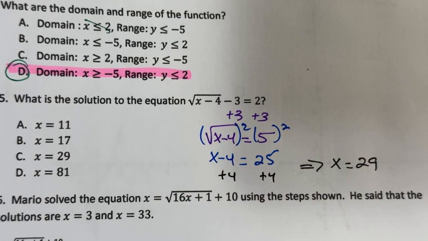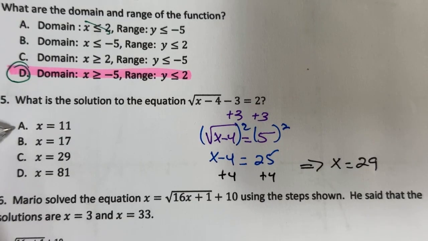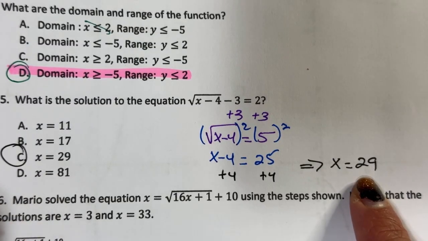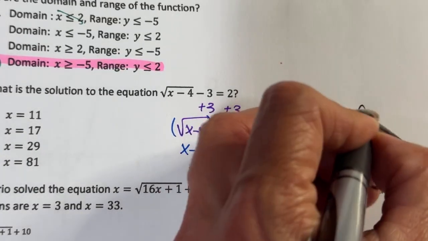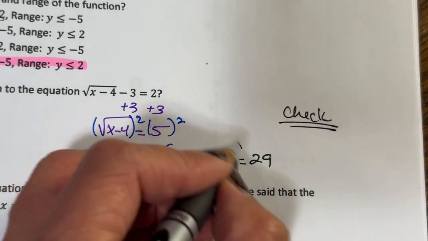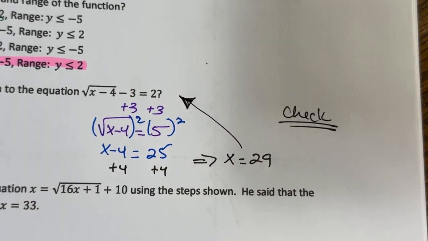But we got to check it. Now, here, there is no option that says no solution. So this is the solution, x equals 29. But on your CFA, you do get a point for checking it. So let's just go through it, make sure that we check it. Whenever you check it, you always plug it back into the original.